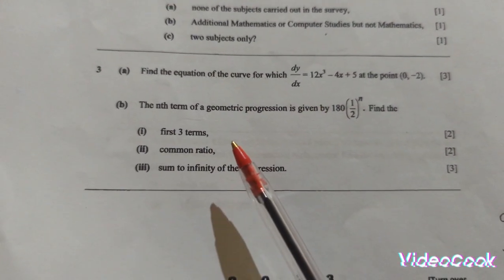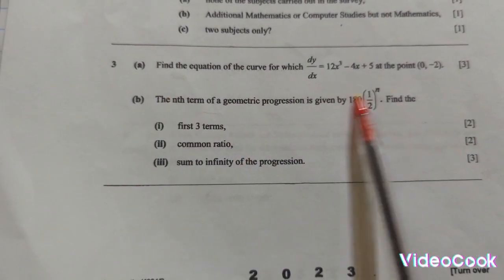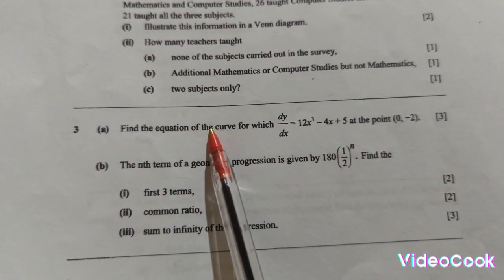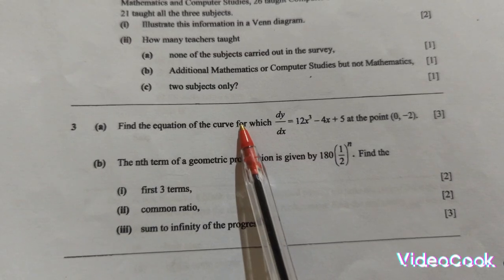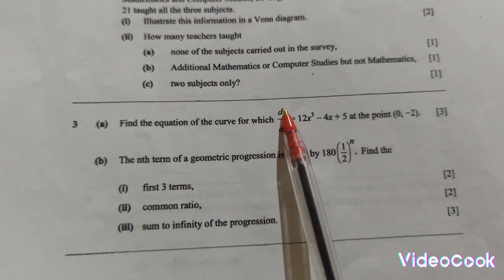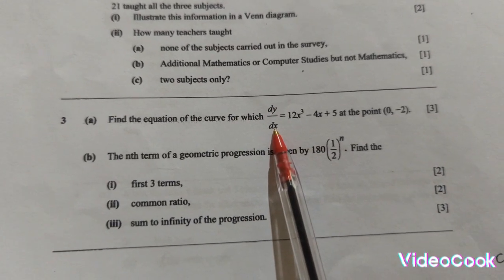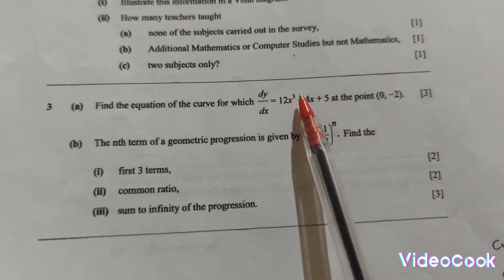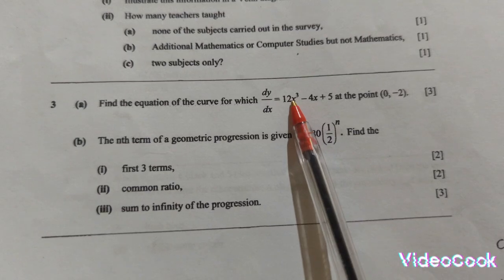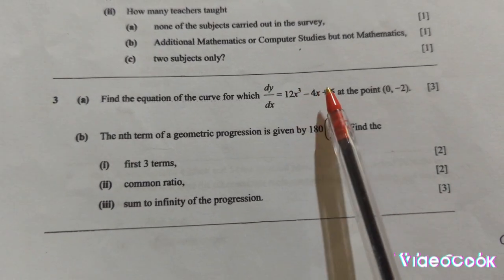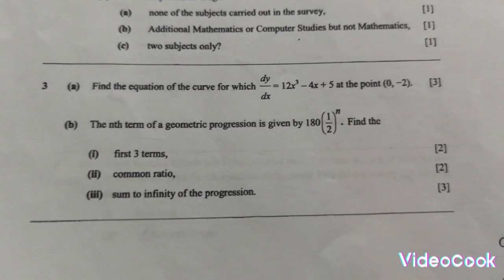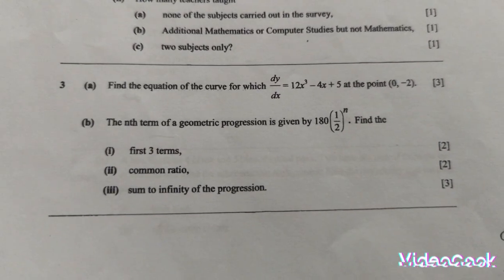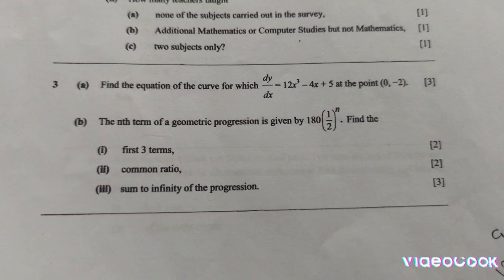We come to question number 3. Find the equation of the curve for which dy over dx is 12x cubed minus 4x plus 5 at a point (0, -2).